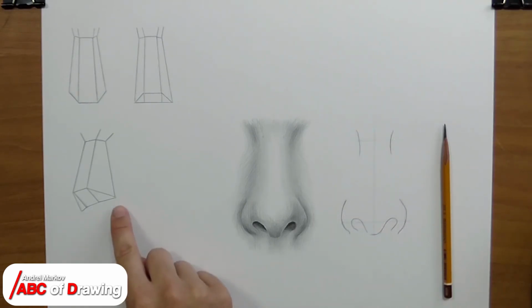Another popular option is the 3/4 view, a slight angle. I won't detail how to draw the nose in this case right now. Essentially, it's the same as here. You can take a specific photograph, construct it, and draw a nose of this type.